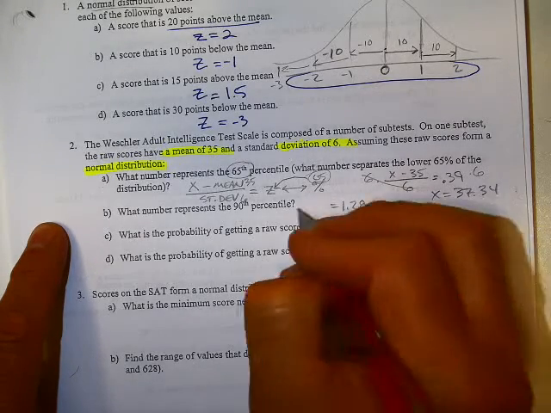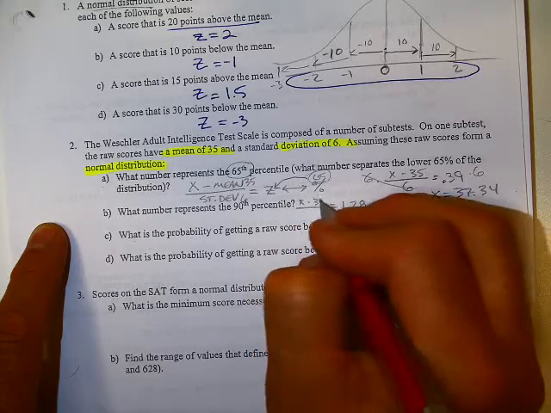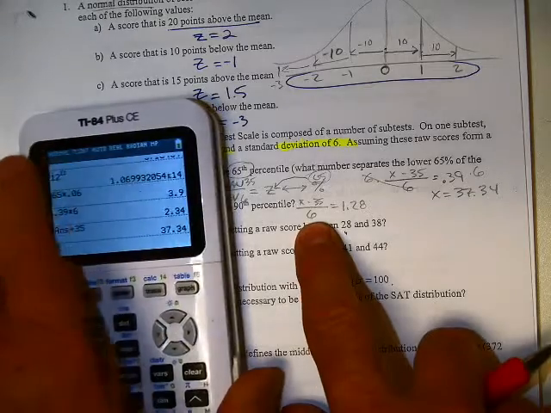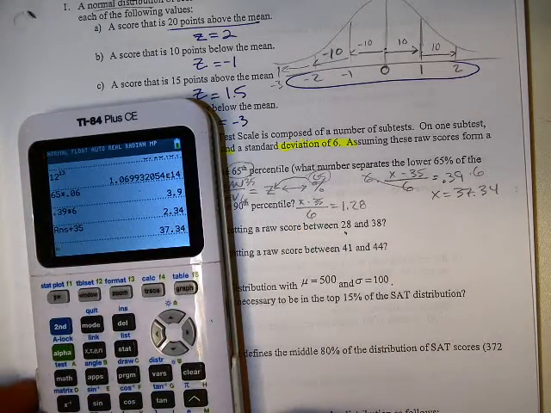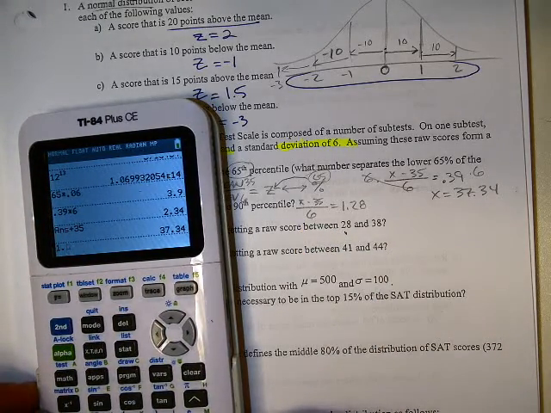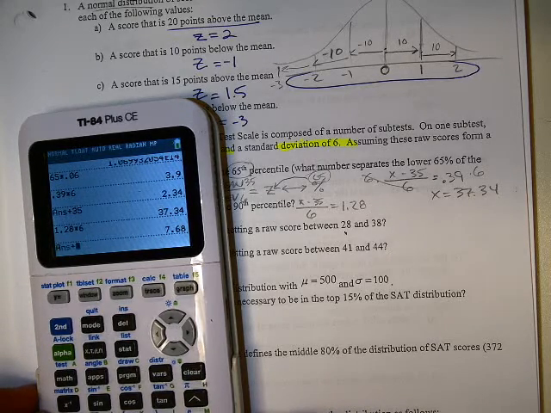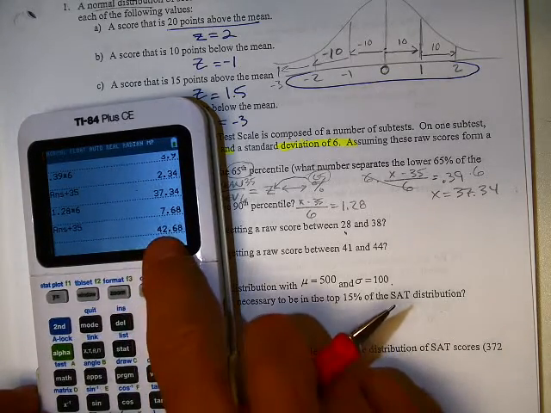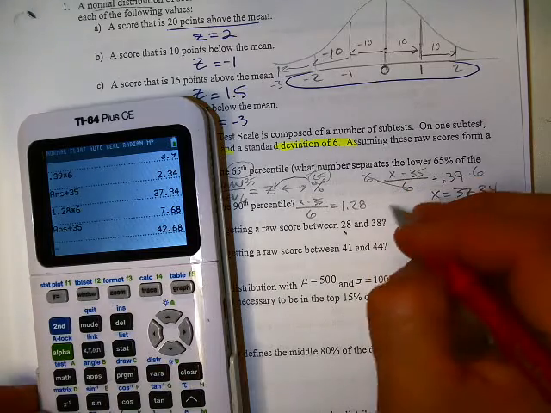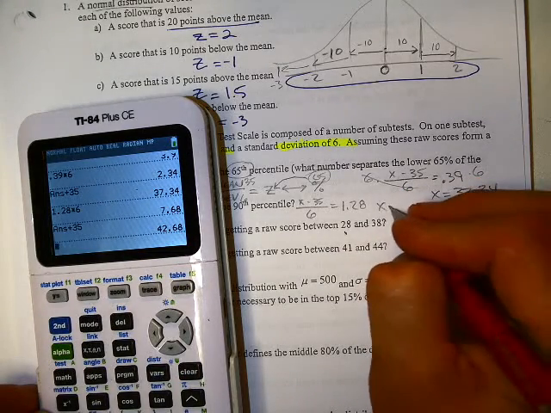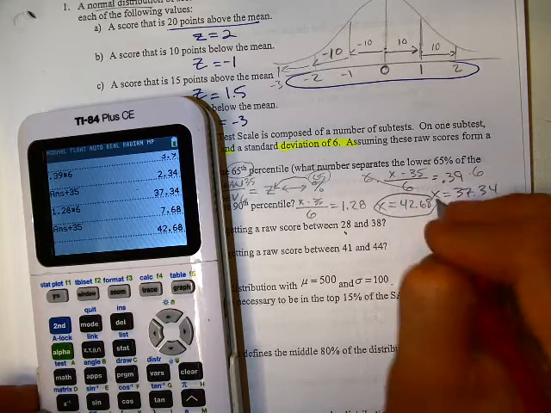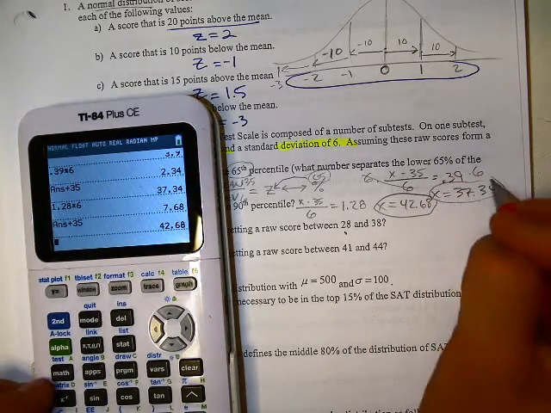The setup is exactly the same, x minus 35 over 6. So I'm going to multiply 6 on both sides. 1.28 times 6 plus the 35 means that to be in the 90th percentile, somebody would have had to score about a 43. So x equals 42.68. We'll go ahead and write that in as the score. This one's for this guy here.